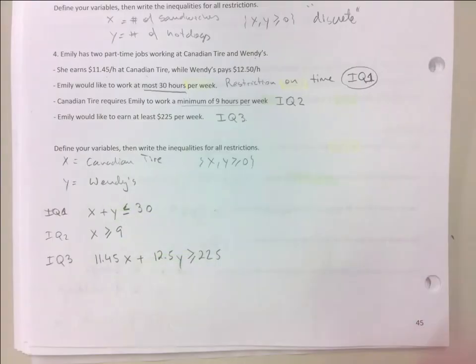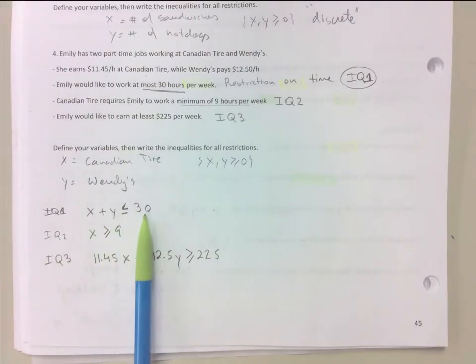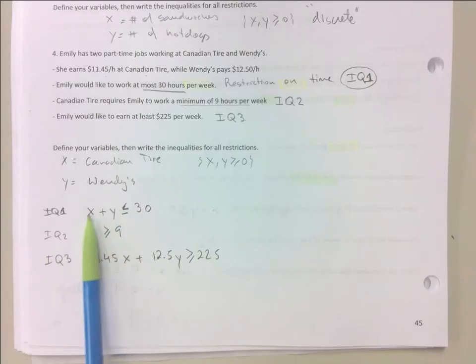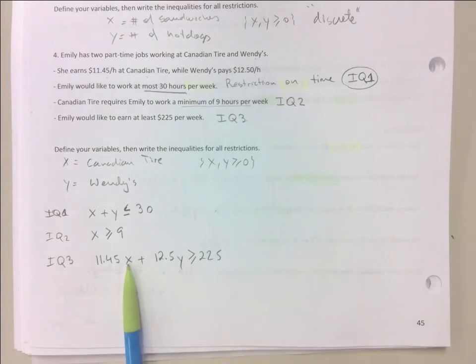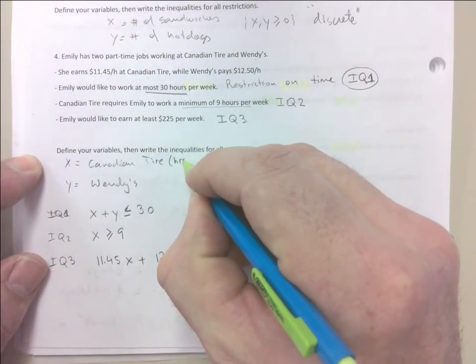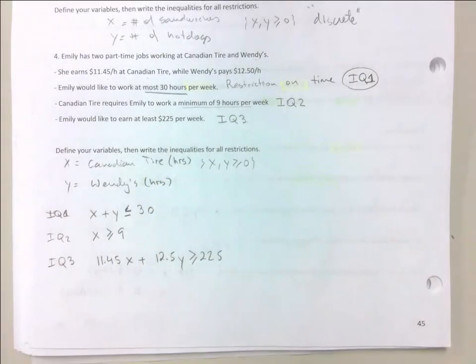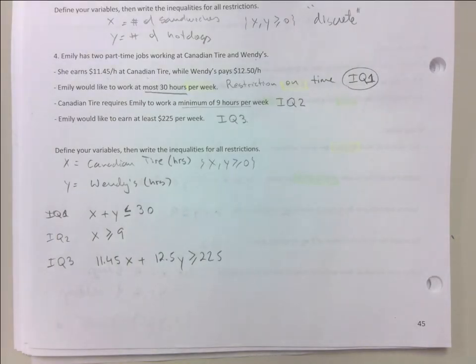Question. What would x and y be in this context? X plus y is 30. So wouldn't this be the number of hours? Same with working at Canadian Tire. You have to work at least 9 hours. This has to be hours. You're getting 11.45 for every hour you work there, 12.50 for every hour you work at Wendy's. So it's actually hours. If you could just do this in your notes, tell me what the units are. Is it number of Canadian Tire? In this case, it wouldn't make sense. It has to be hours.